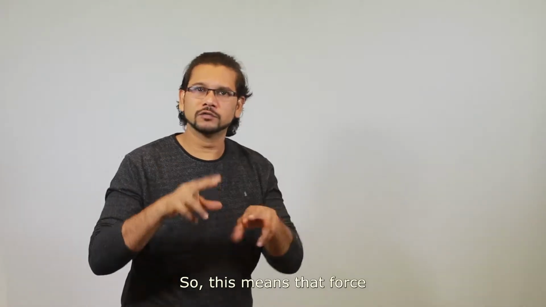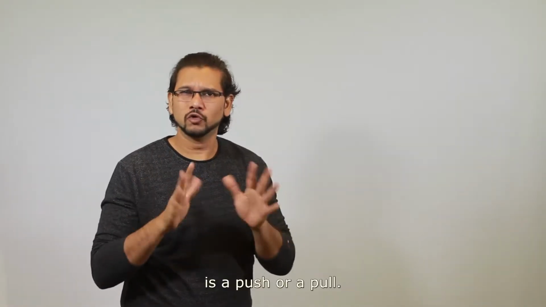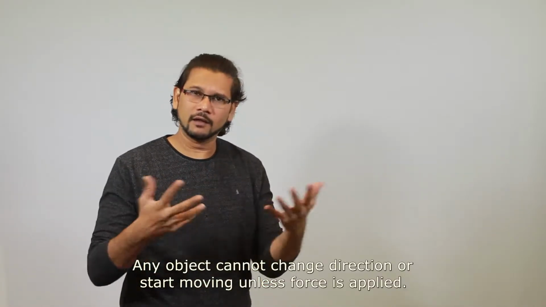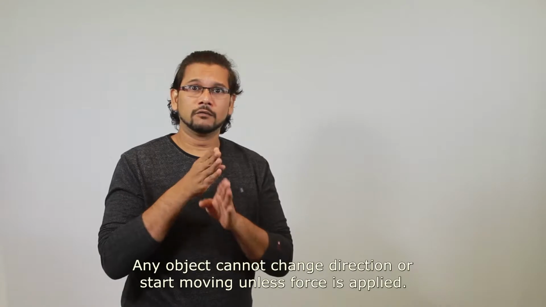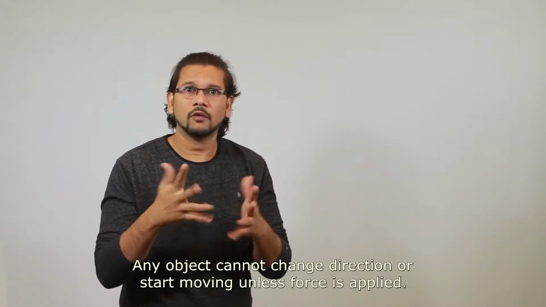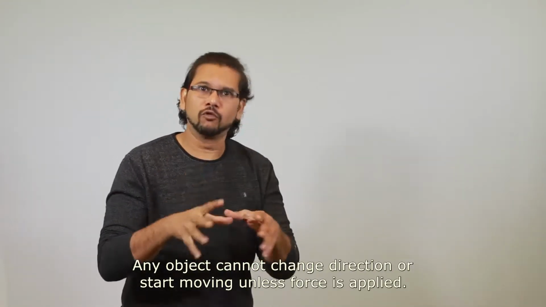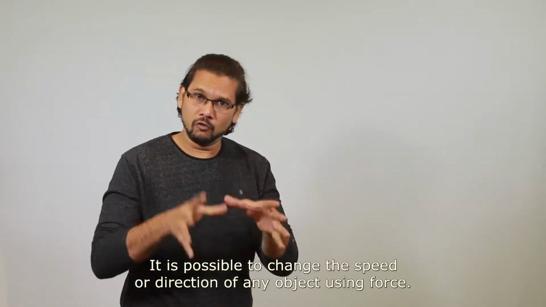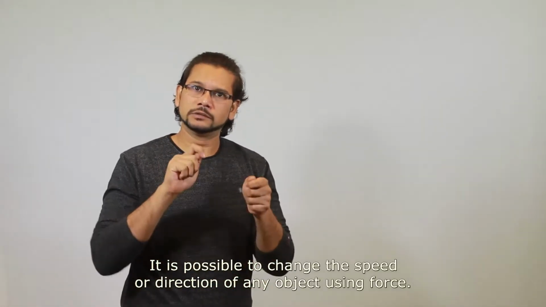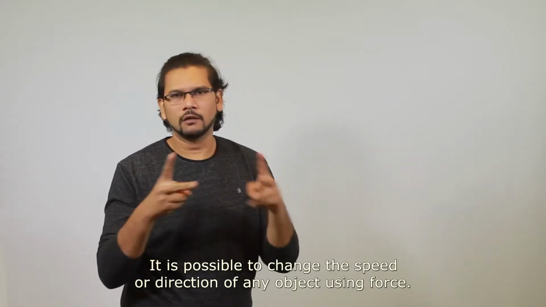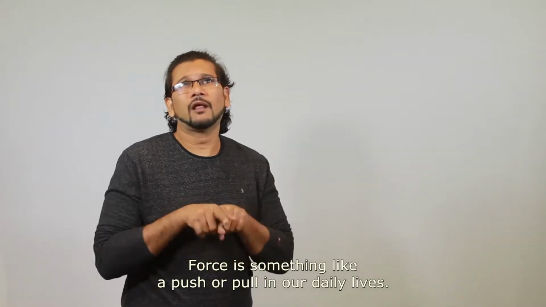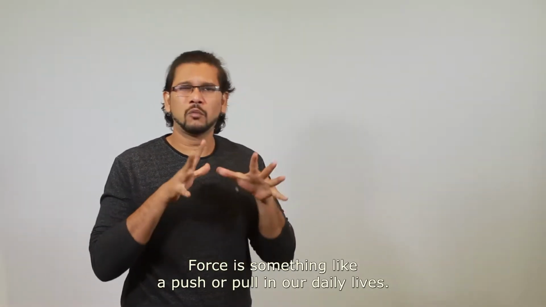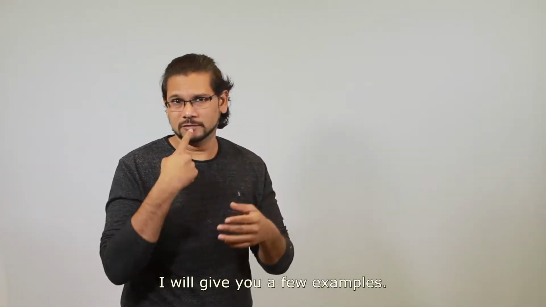So, this means that force is a push or a pull. Any object cannot change direction or start moving unless force is applied. It is possible to change the speed or direction of any object using force. Force is something like a push or a pull in our daily lives. I will give you a few examples.